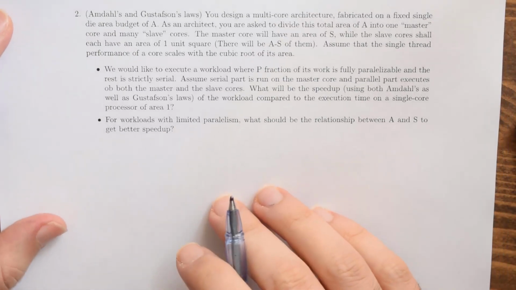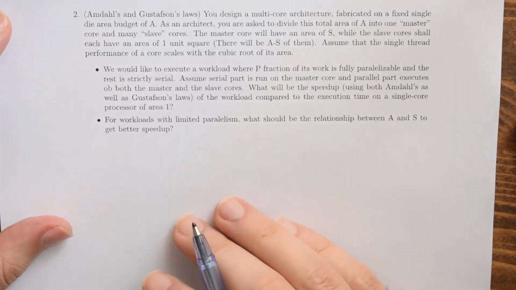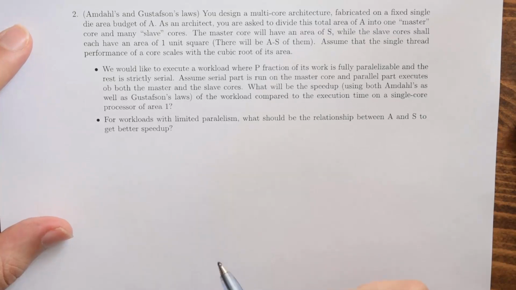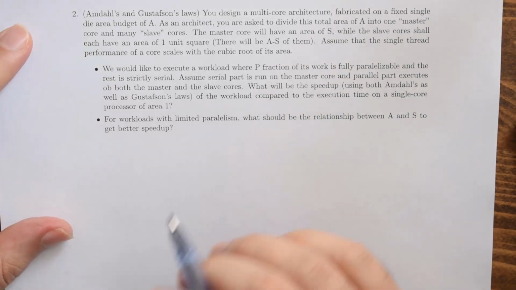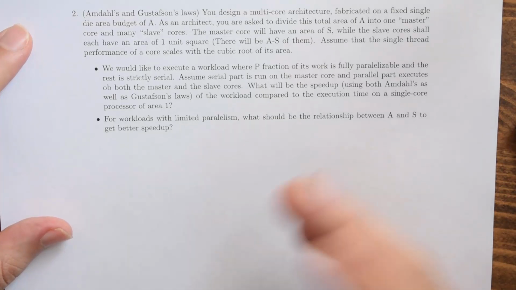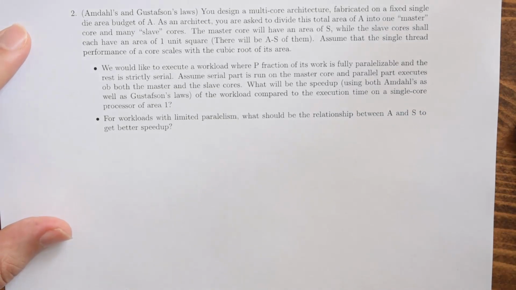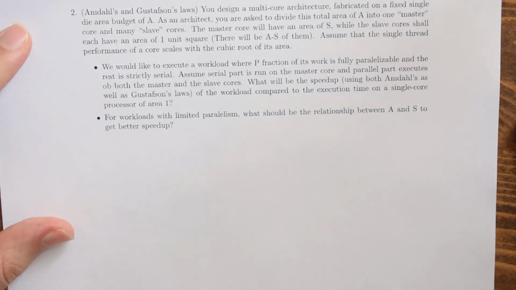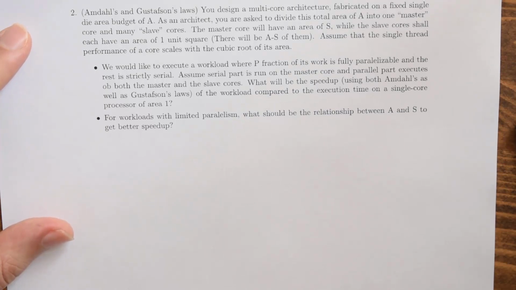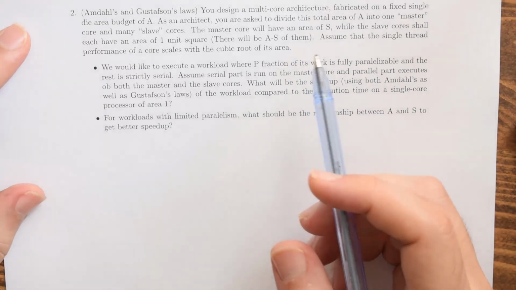Okay, so we have another question. This question is about Amdahl's and Gustafson's laws, the multi-core and multiprocessor architectures. There are certain laws that drive how much speedup you can get by going to parallel processing instead of single-threaded computation. So I'm going to just go through this example.